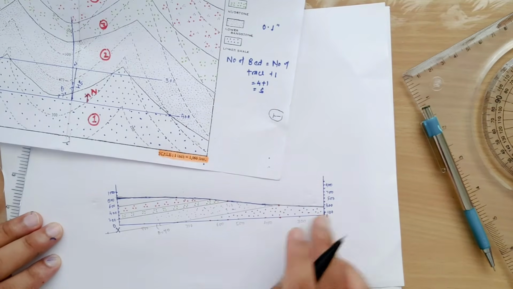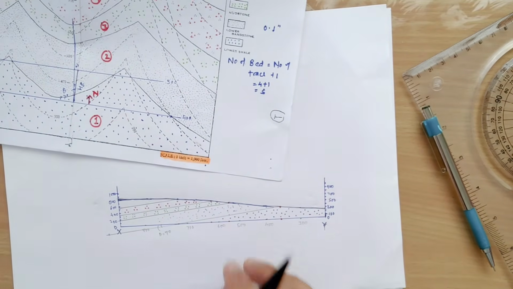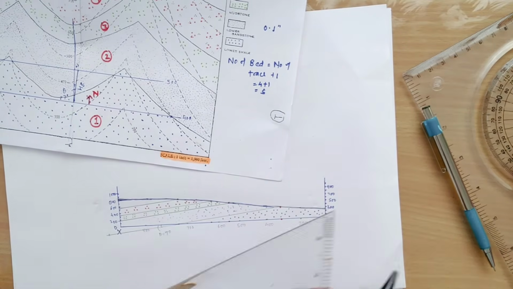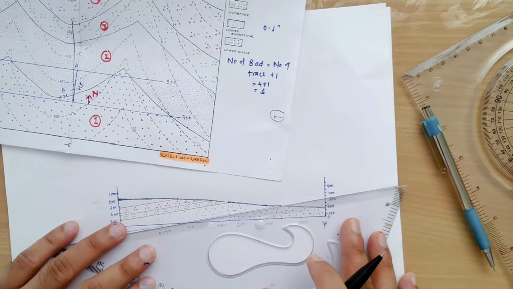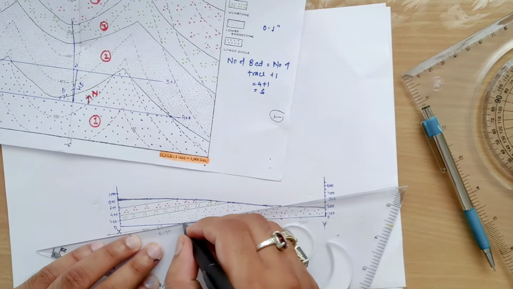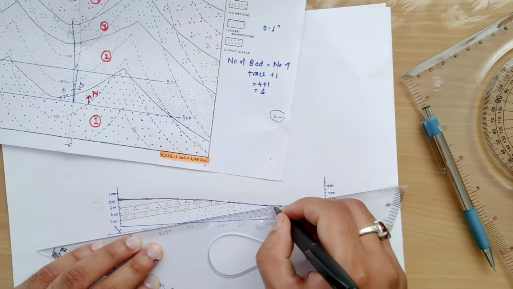So this is our profile line and this is the cross section. In order to make it more visible, I am going to draw these lines with the help of a pen. But this exercise in the file will be done with the help of pencil only.